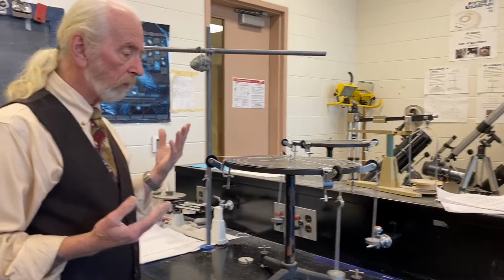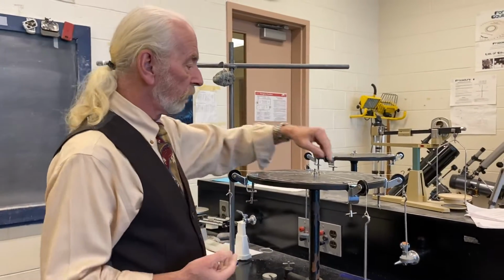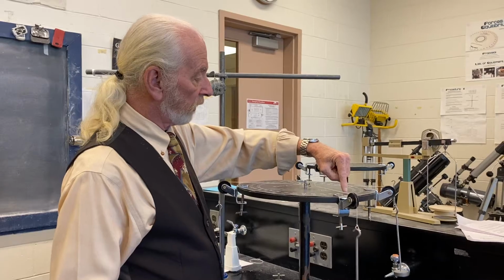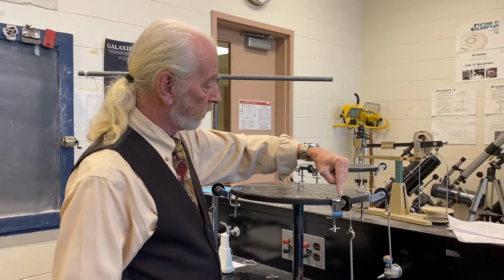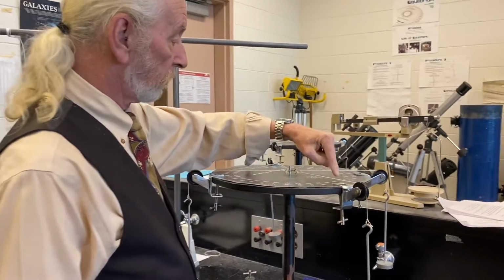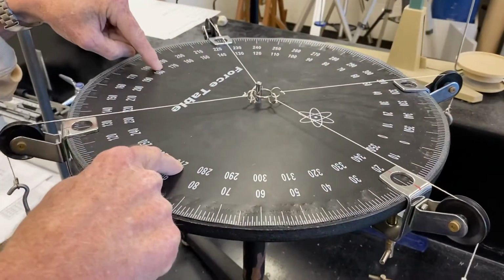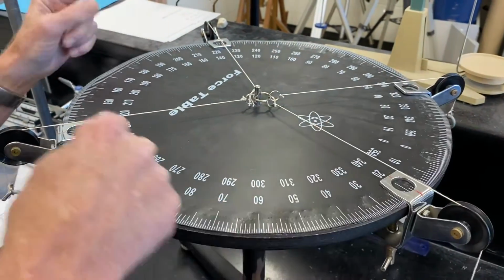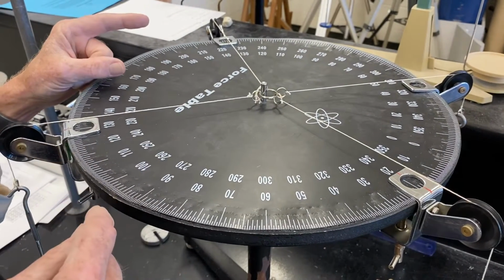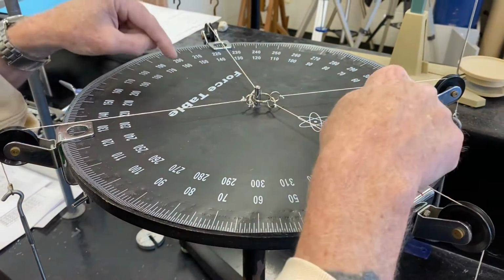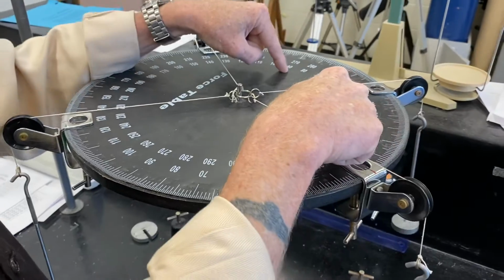Now, what a force table does is, if you look closely, you can see that it's got the degree scale throughout, so 0, 90, 180, 270 in the scale, and it has an outer scale that goes in the opposite direction, or as we say here in Maine, opposite. But we're going to use the inner scale just to keep it straight with what we've been doing on paper thus far.